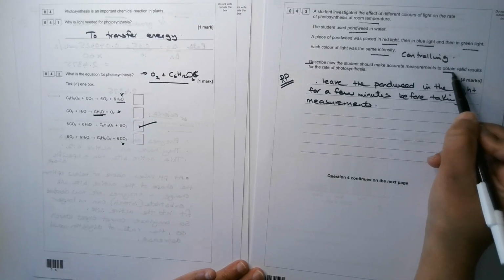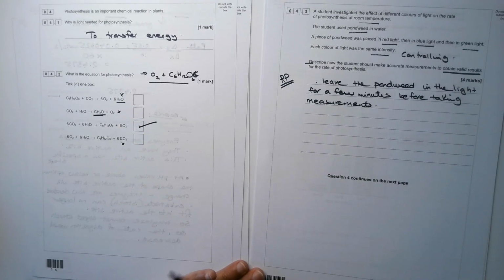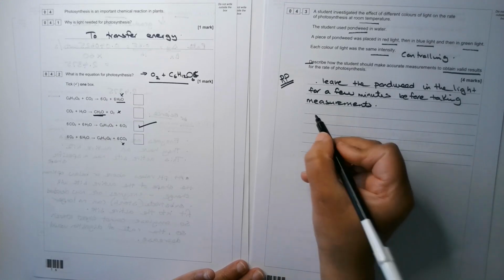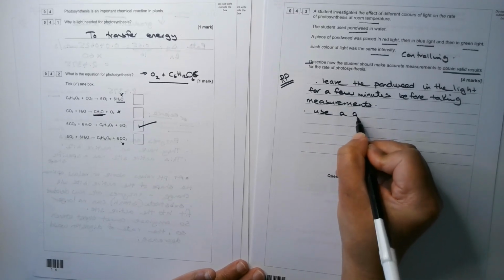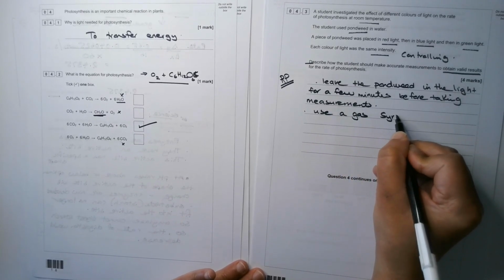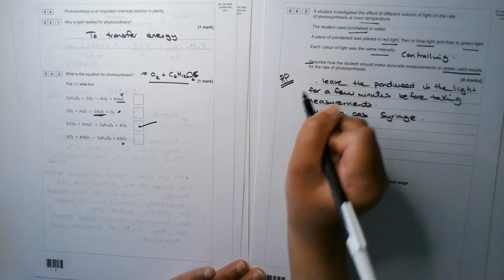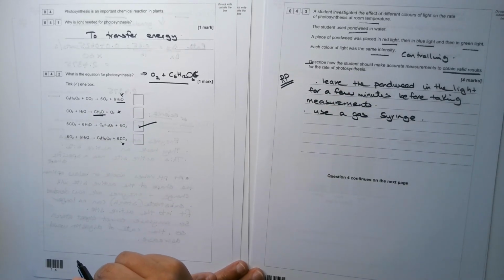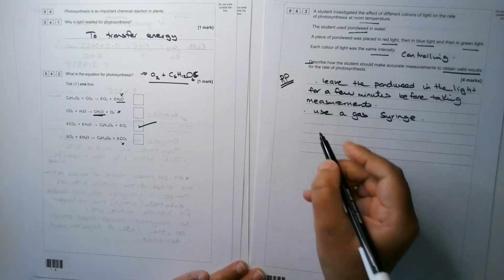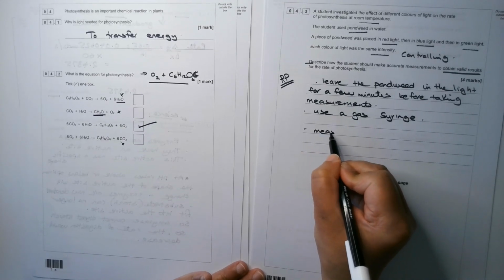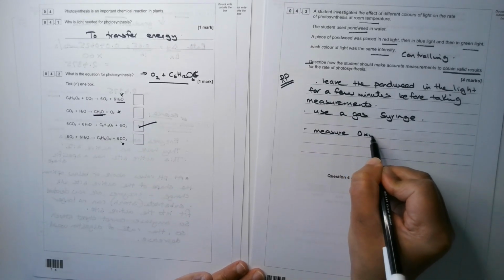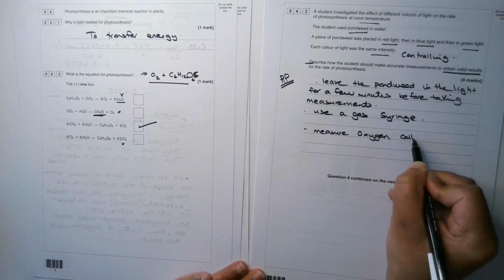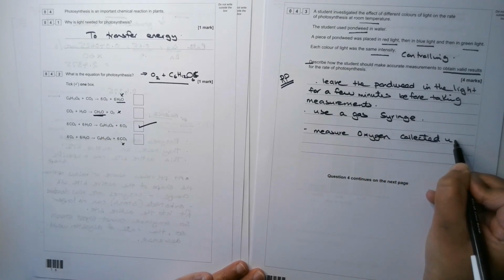It says obtain valid results. So that means counting oxygen bubbles won't give you accurate readings. It's better to use a gas syringe. Okay, so that should get you a second mark. And you can also say measure the oxygen collected using a timer or a stopwatch.